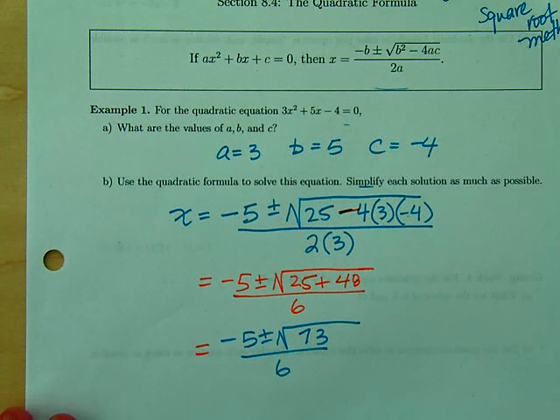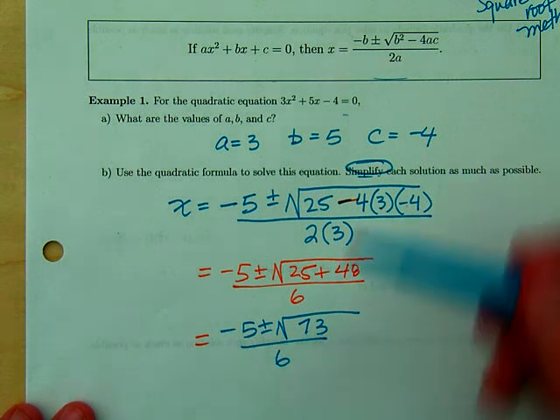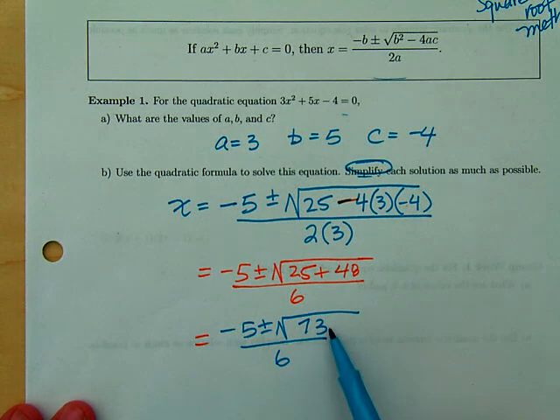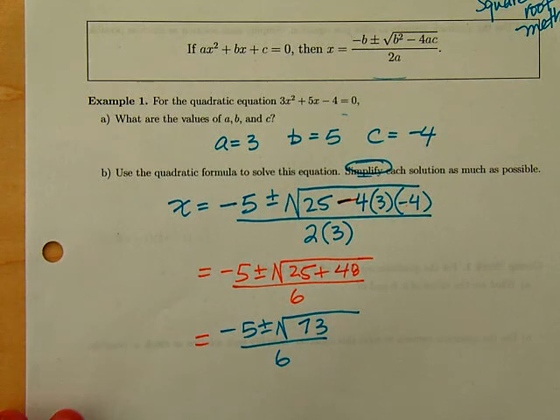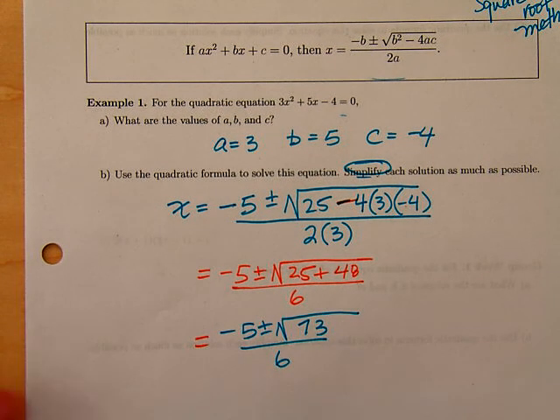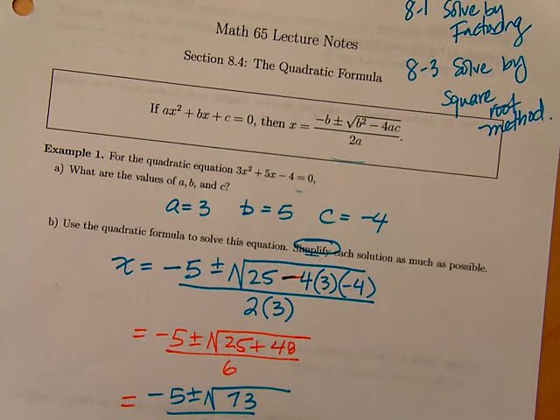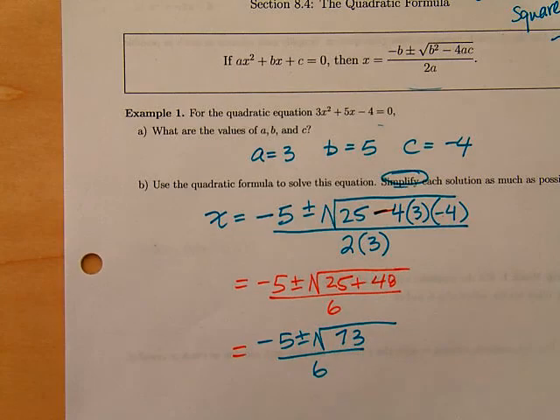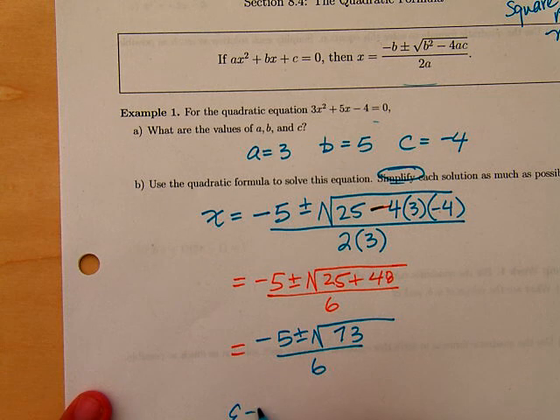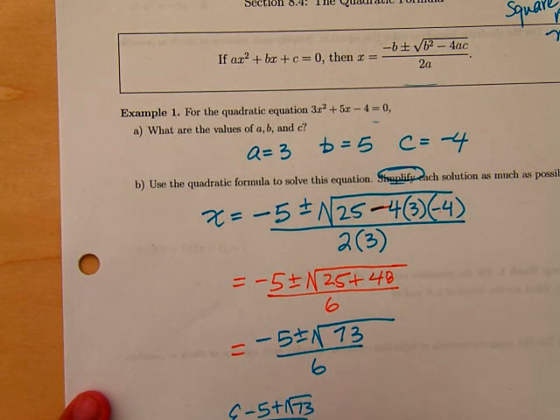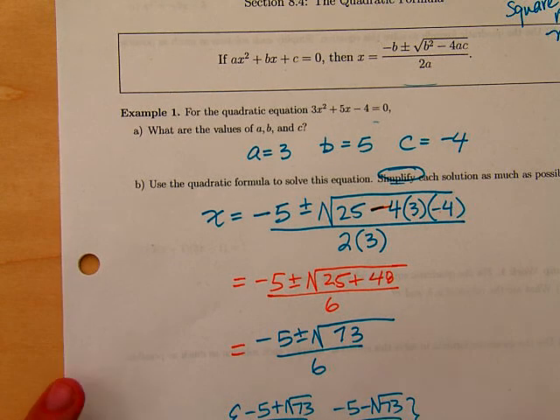Now we would want to ask ourselves, when it says simplify as much as possible, they're talking about getting all of the operations done, but they're also talking about simplifying the radical. Since 73 is prime, it's not going to simplify anymore. There's no perfect square locked inside. Okay, so that's our answer right there. And realize that the solution is two different numbers, negative 5 plus radical 73 over 6, and negative 5 minus radical 73 over 6. So those are our two solutions.